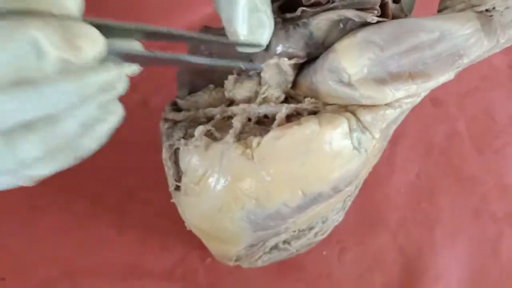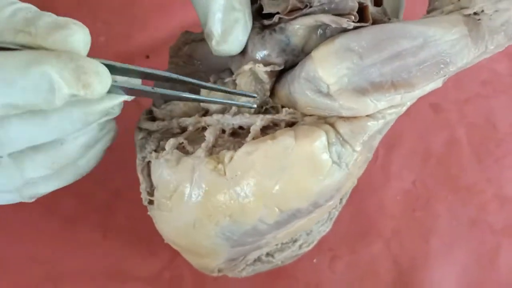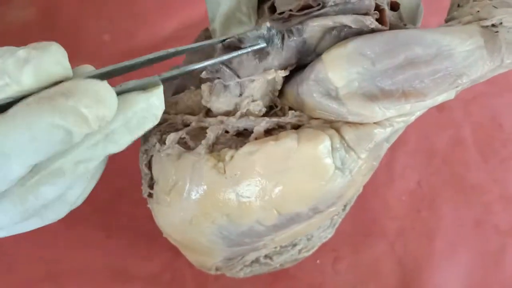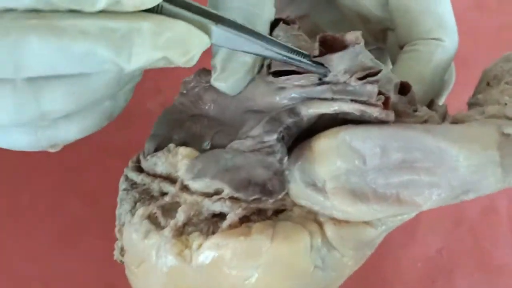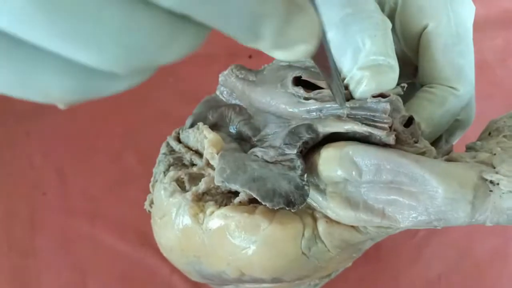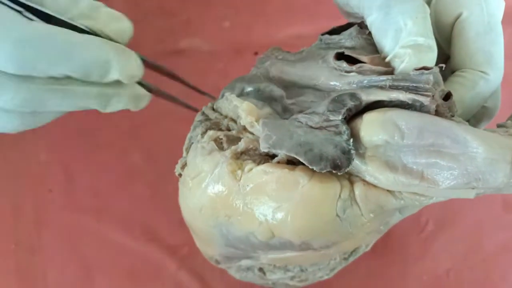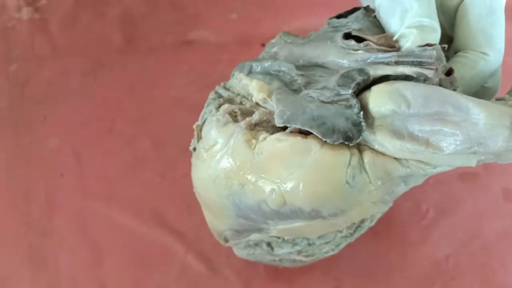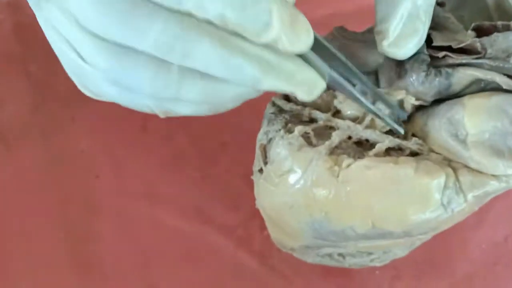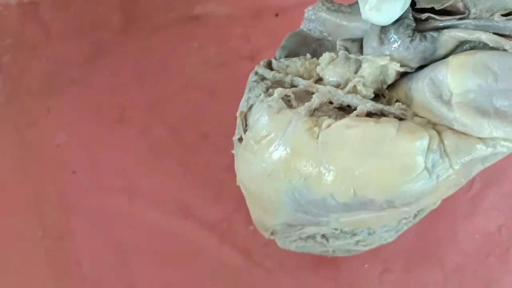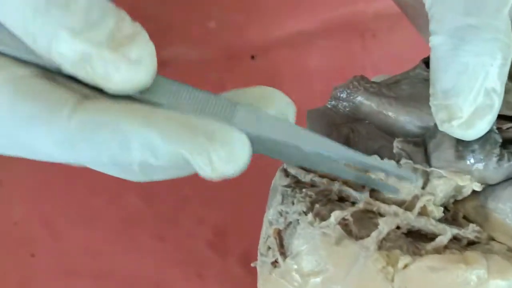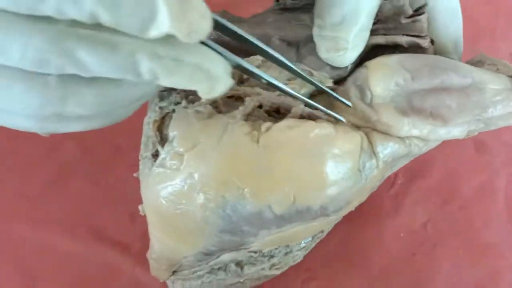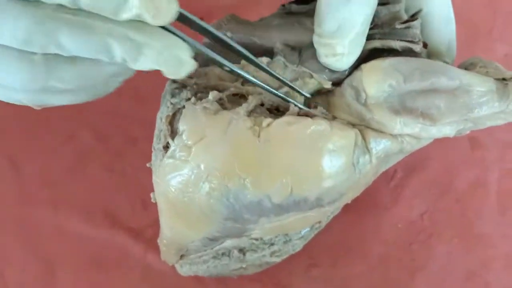The branch which is supplying the SA node passes in between the aorta and the right auricle, arches over the superior vena cava, descends down and passes through the central axis of the SA node, and supplies it. Simply remember that the first atrial branch will supply the SA node. Remaining atrial branches will supply the right atrium. This is about the proximal segment of the right coronary artery.